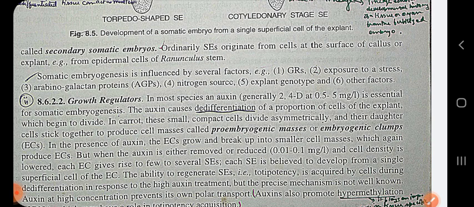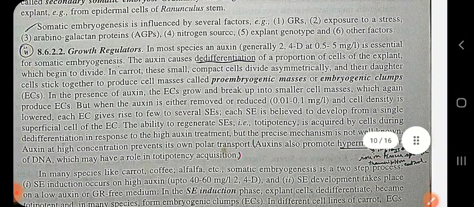Some of the factors I will discuss, for example, growth regulators. In most species, the auxin generally used is 2,4-dichlorophenoxyacetic acid at 0.5 to 5 milligram per liter of your medium, which is essential for somatic embryogenesis.